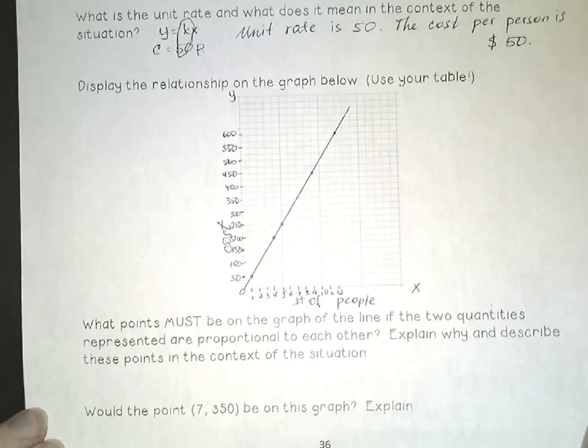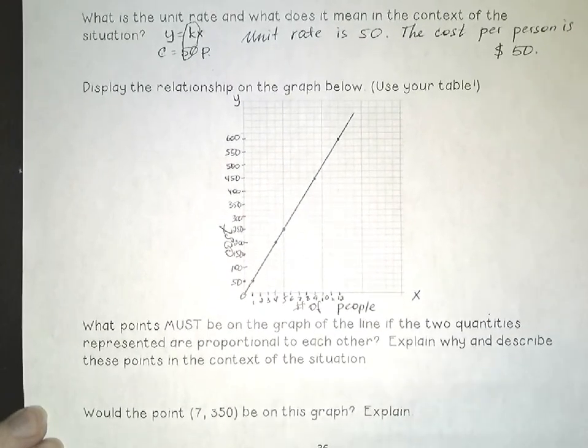Also, if you were to describe it using a graph, it's a straight line that comes from the origin.